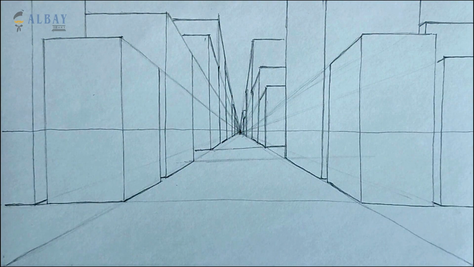Now we have a lot of cardboard boxes, right? The easiest and fastest way to draw a street is to draw the height, width, and location of buildings like cardboard boxes. It is now much easier to draw the details of buildings and street.